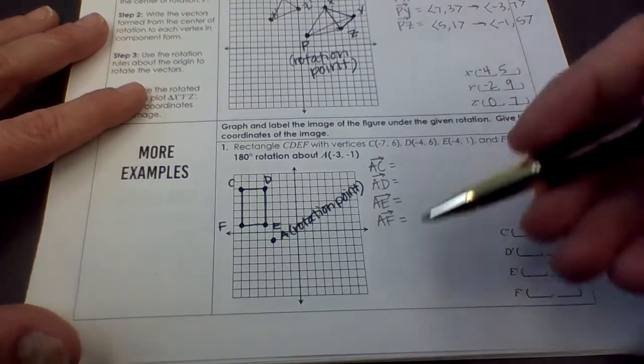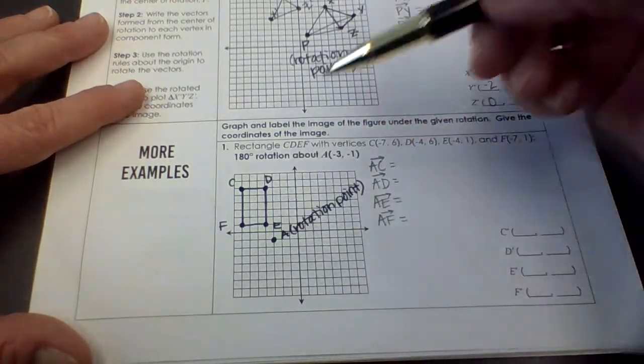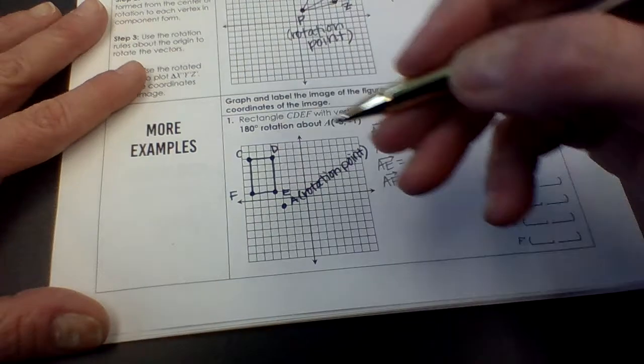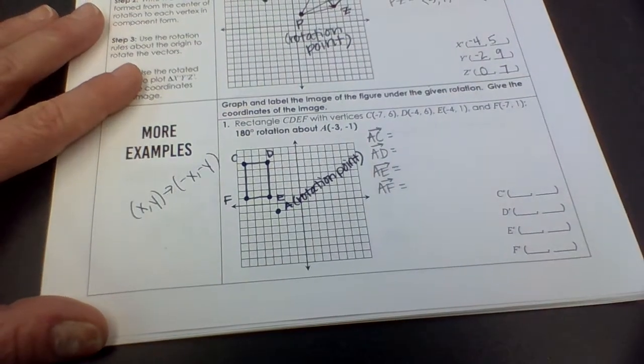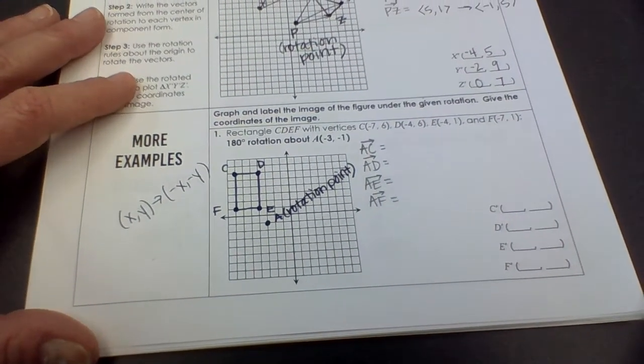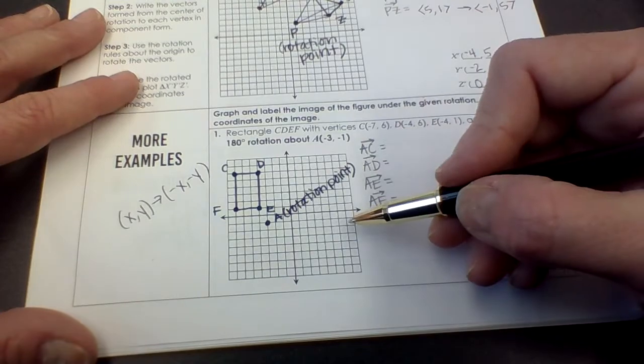Okay. All right, so I already did that. So we're doing a 180-degree rotation. So I always write my rule first, which is I just changed the signs of both, right? So there's my rule. So let's do our original vectors.